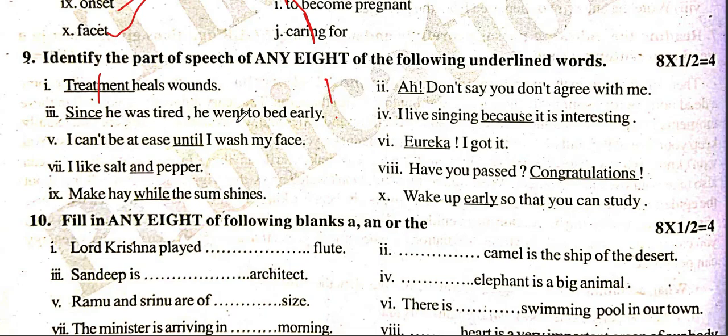Since he was tired, he went to bed early. "Since" comes at the beginning of the sentence, and you will find it followed by a comma, so you can say "since" is used as a conjunction in this place. Since it will be equal to because: he was tired, he went to bed early.